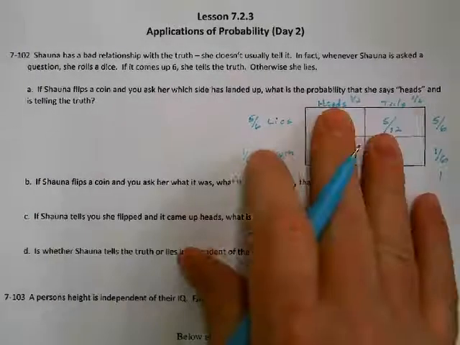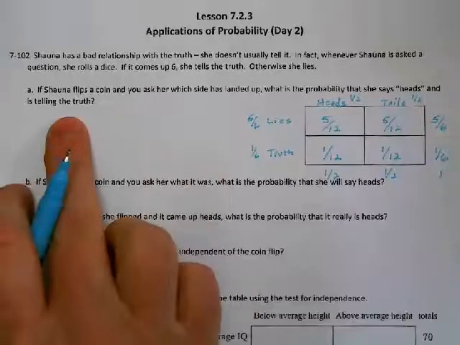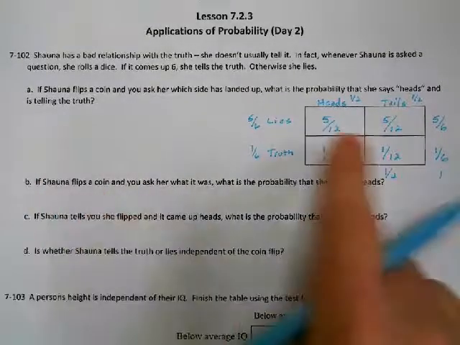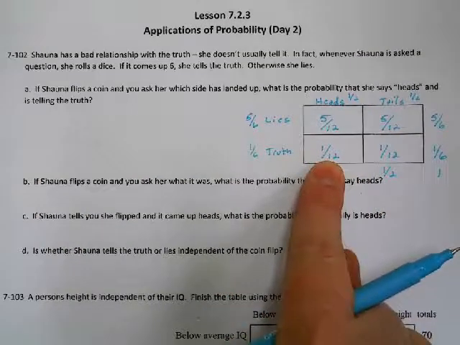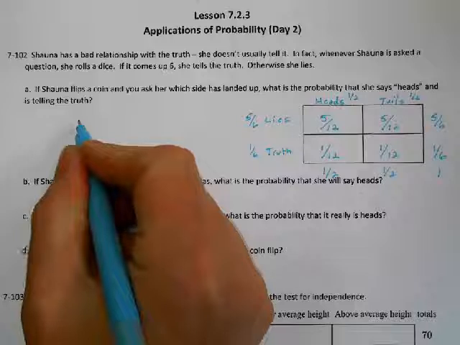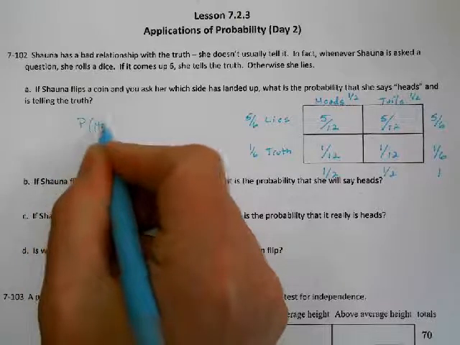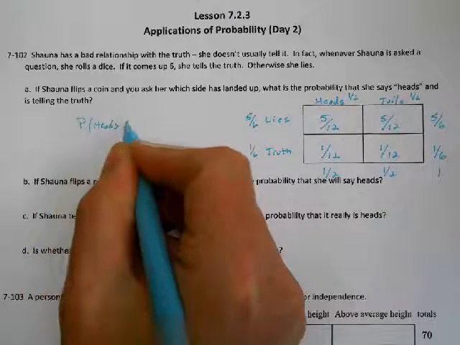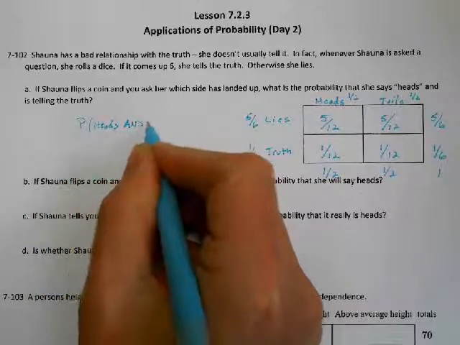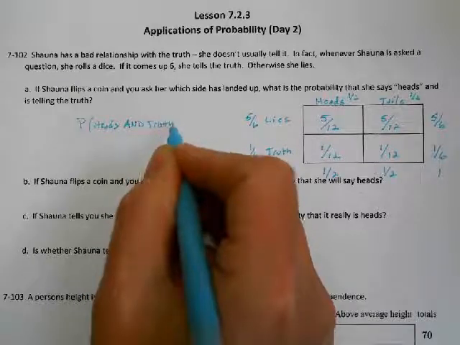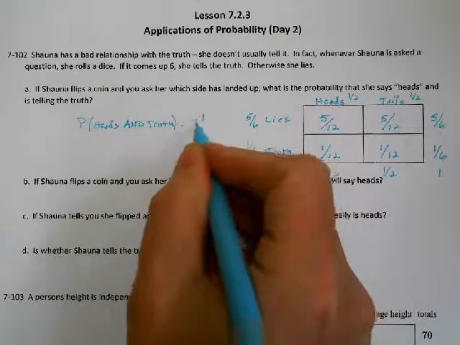So what's the probability that she says heads and she's telling the truth? Heads and truth, the probability of heads and truth is 1/12.